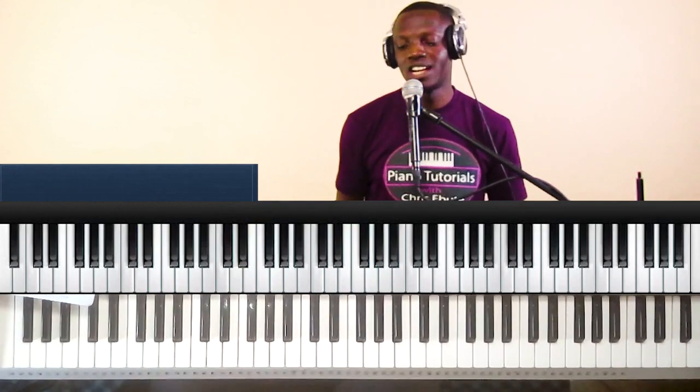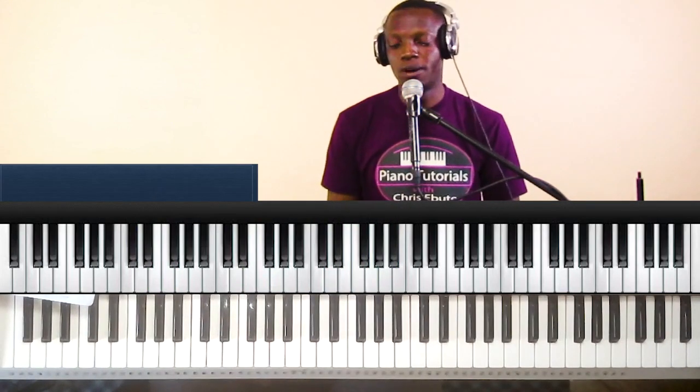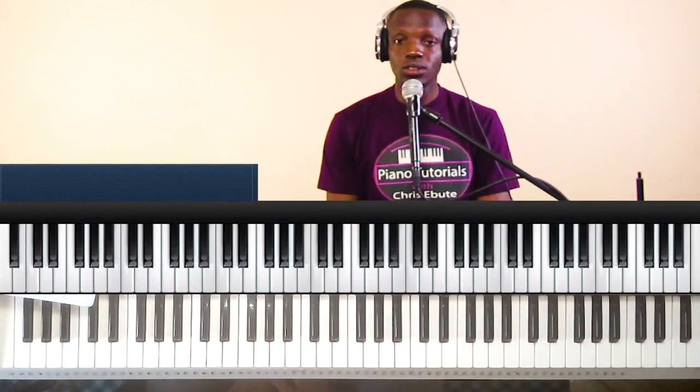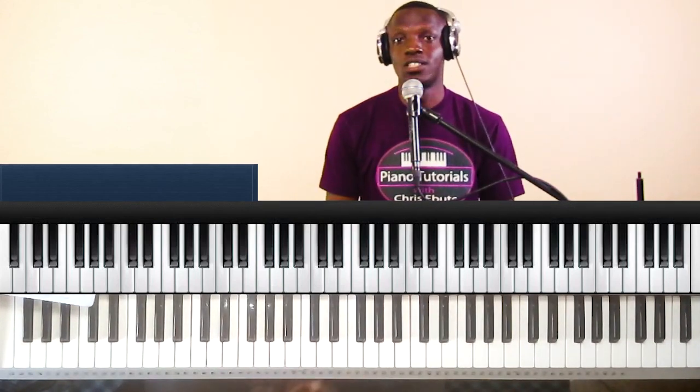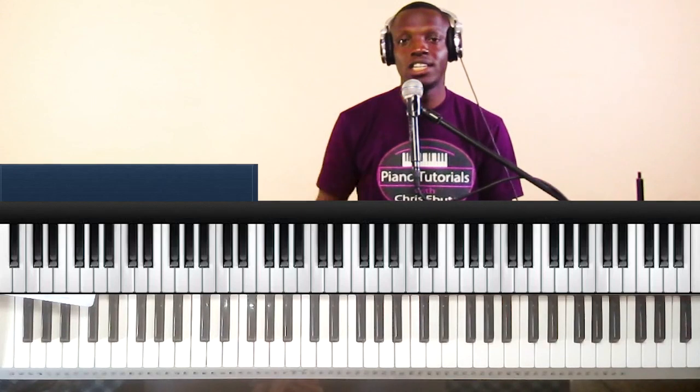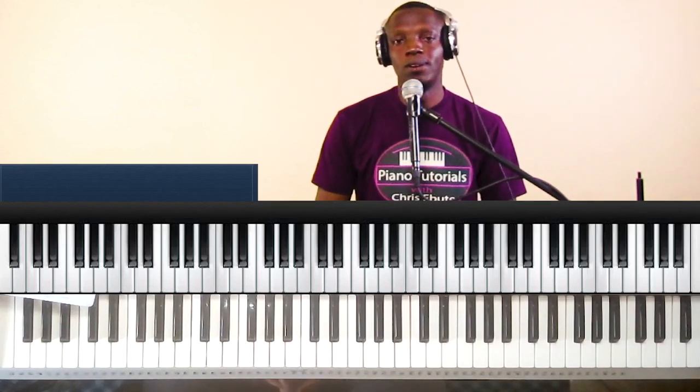So that's another type of modulation, just using the 5 chord of the destination key. So two things I talked about. The first one is common tone modulation, and the second one is using the 5 chord of the destination key, or of the modulated key, to precede the modulation.